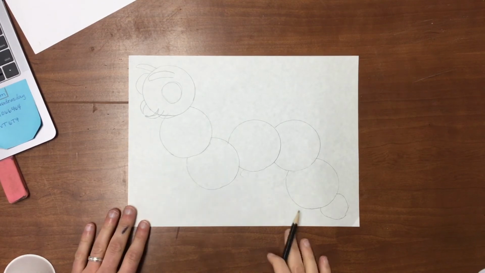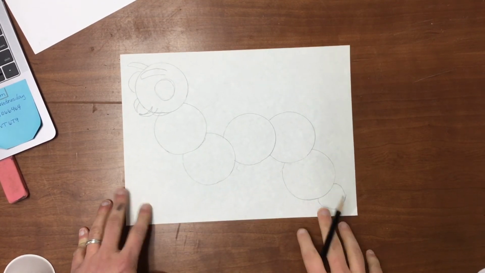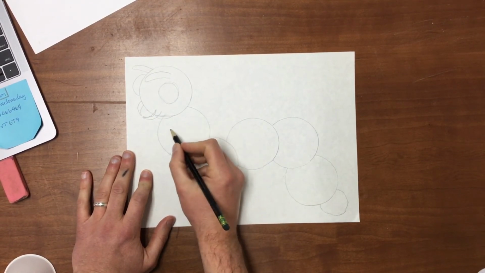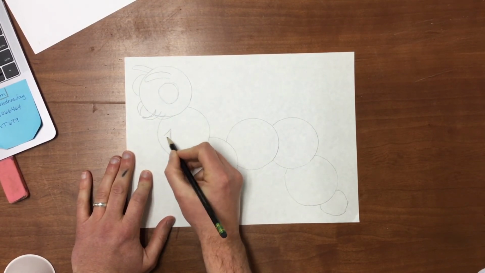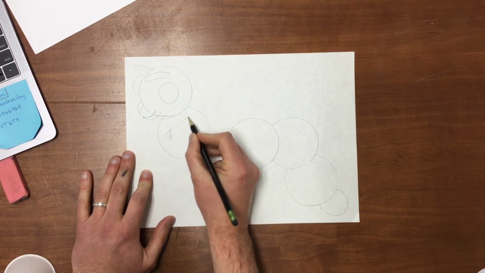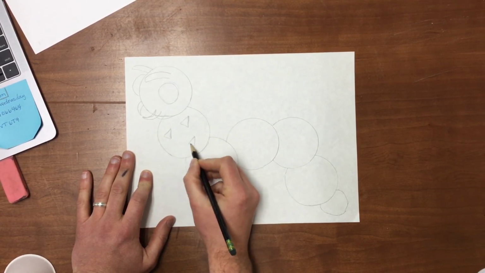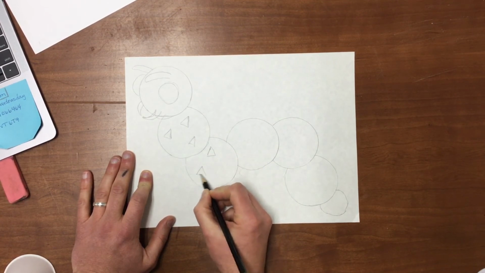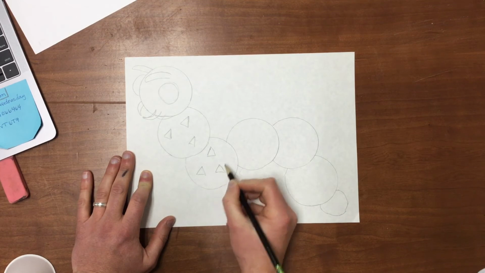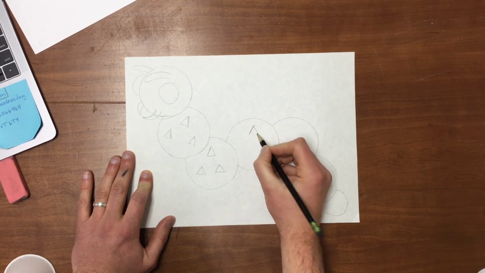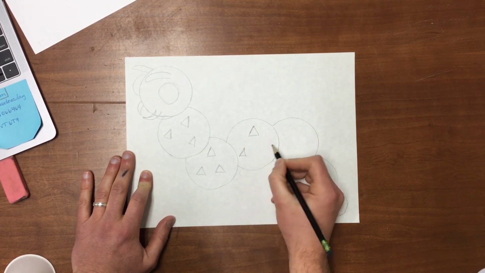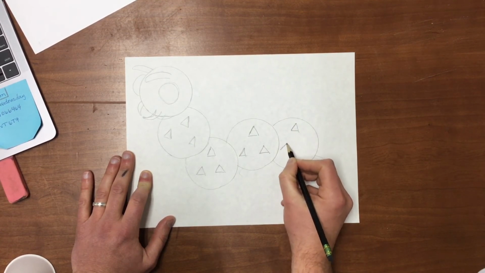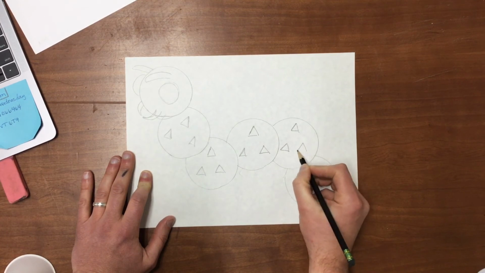So for this one, I'm going to try to do something different. I'm going to create a new pattern. So on this one, my pattern is going to be to make 3 triangles. So I'm going to do that on each one of the circles, kind of in a triangular pattern itself. And then, after I'm done with that, I'm going to add a few other things to make it a little bit more complex.